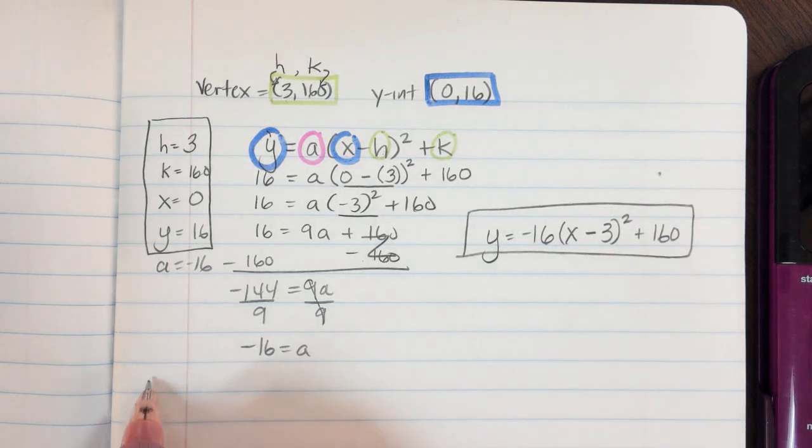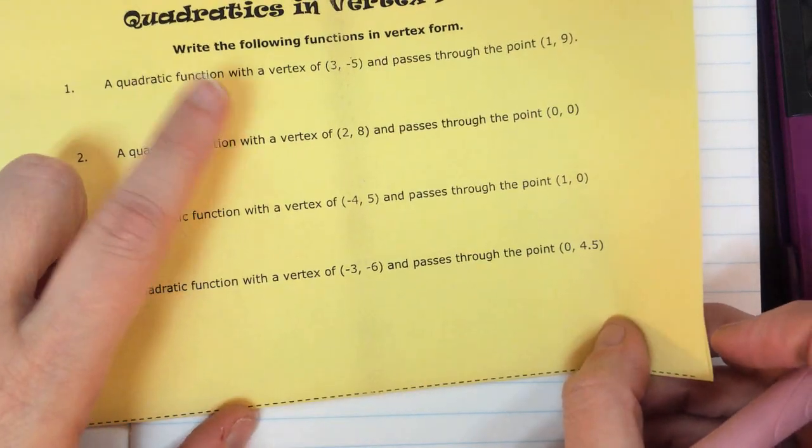Okay? So that was the first example. I'm going to do another example with you, and then I'm going to let you try one on your own. We'll see how that goes. Okay? So we're using the examples here, but there's not enough room on here, so I want you to write them in your notes. Okay?